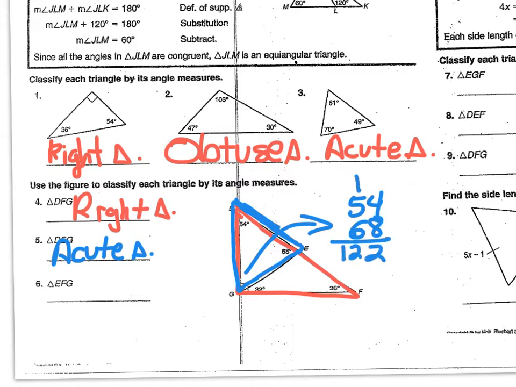So that angle would be 180 minus 122, and that's 58. So that angle is 58. And so if you look at the three angles, they're acute angles, and therefore it's an acute triangle.